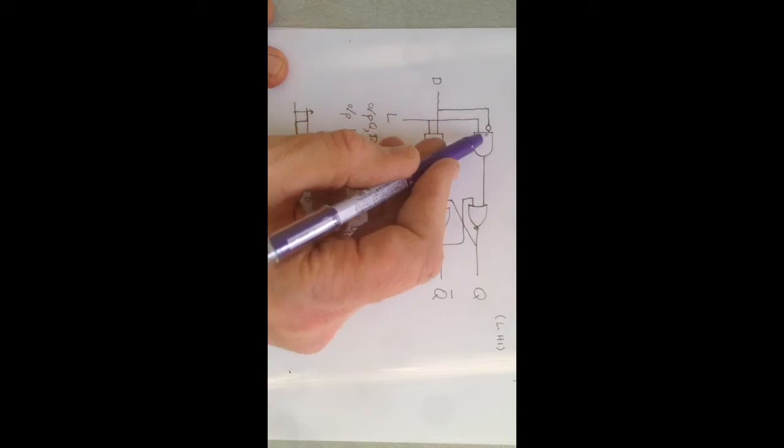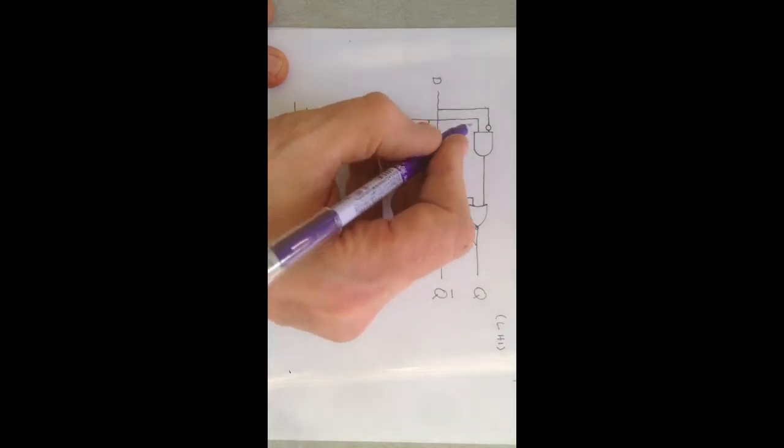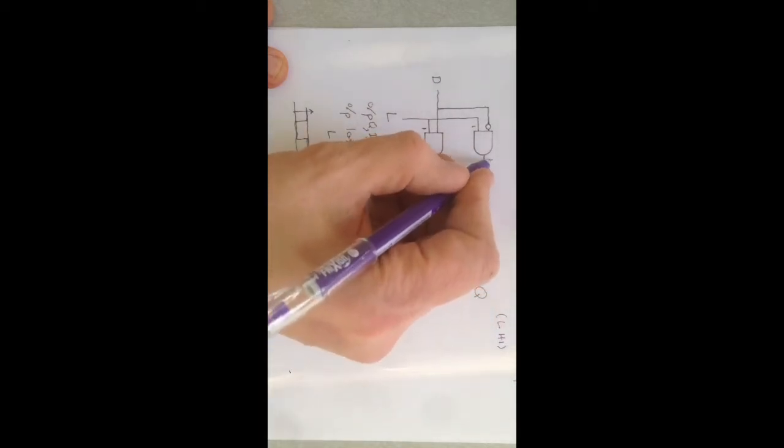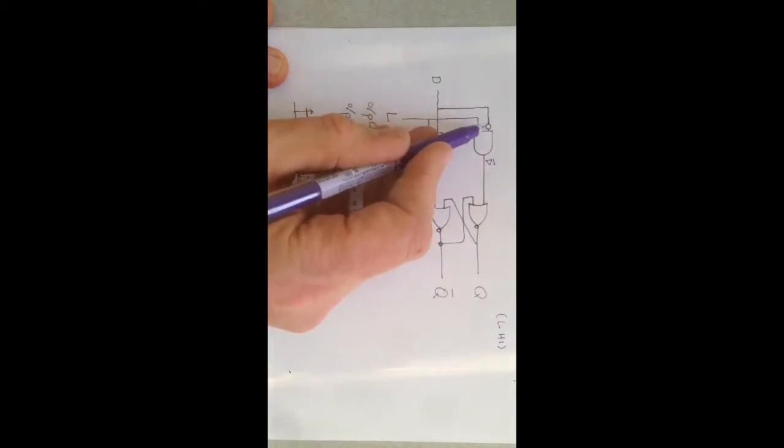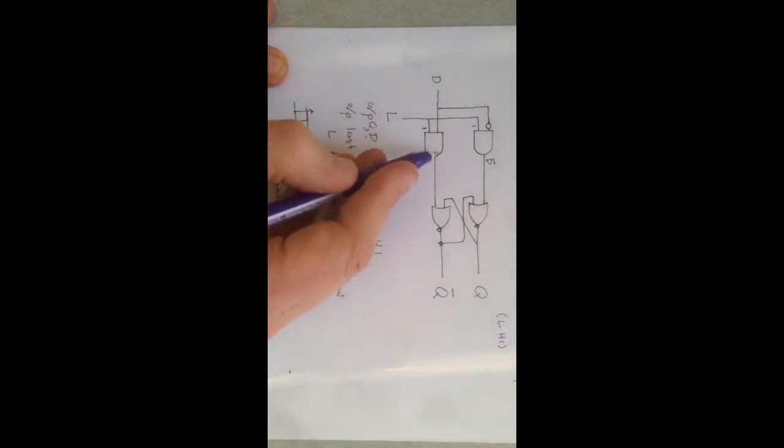L is high means that when L is high, the output just follows D, and let's prove that. So L is 1 here and here. So the output is just going to be D bar. If you take the not of D as the input, you're going to get the not of D as output. And then over here, you're going to get D as the output.